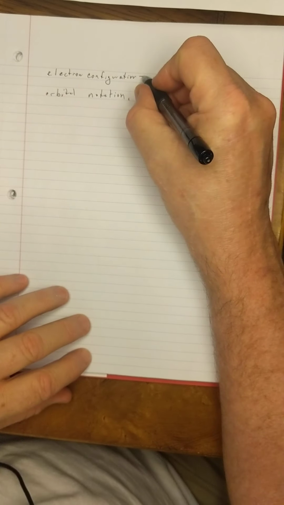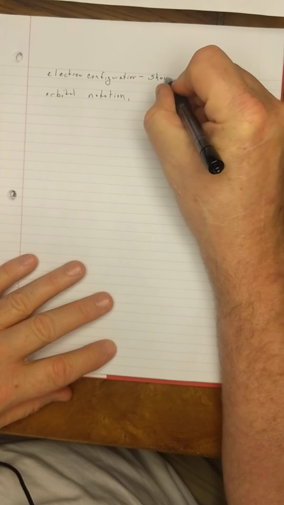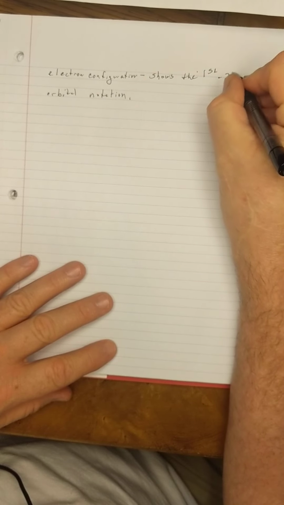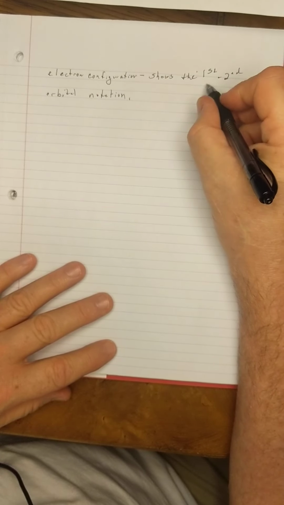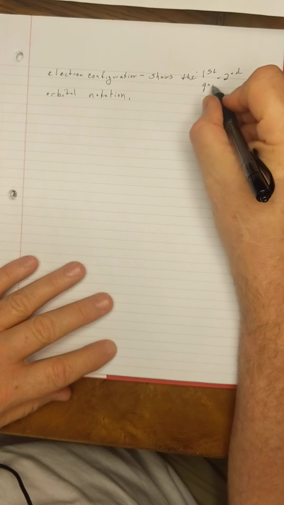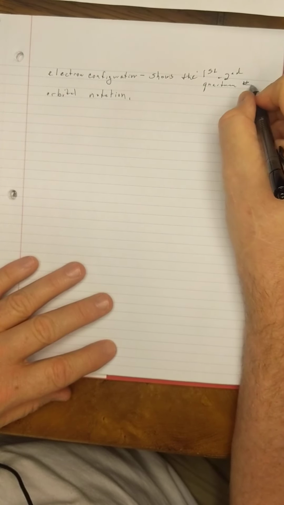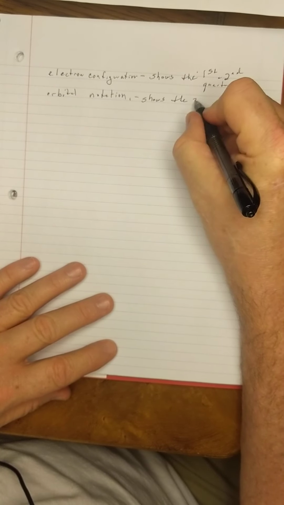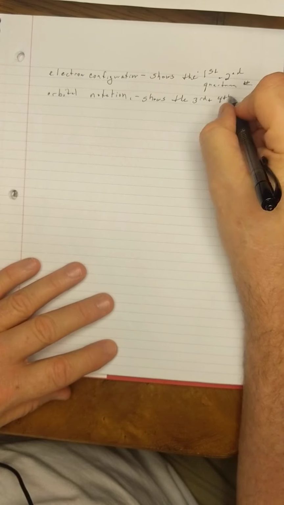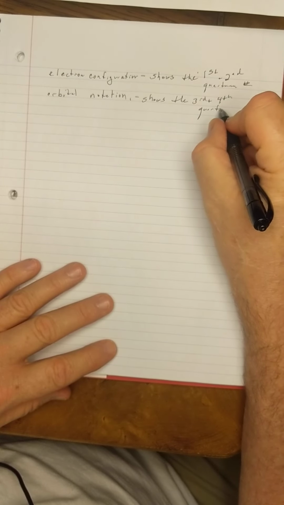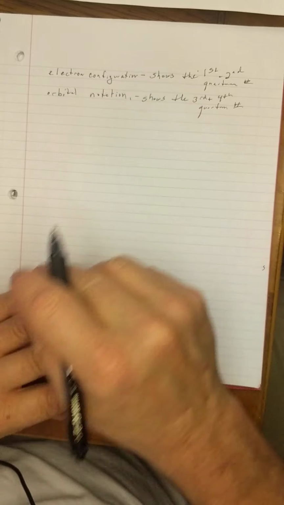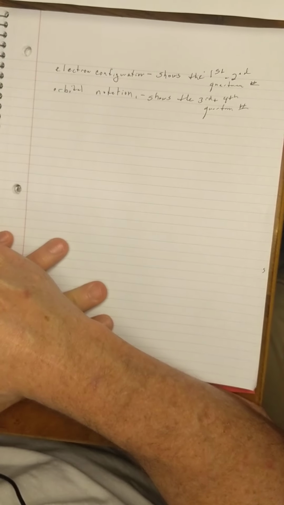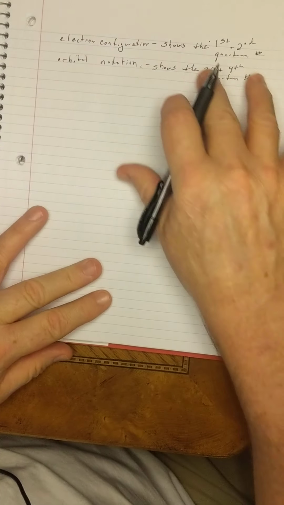Okay, electron configuration shows me the first and second quantum number. Orbital notation shows the third and fourth quantum number. If you have these together, they describe the domain of every electron, where the electron exists.